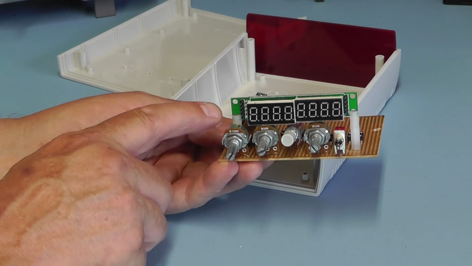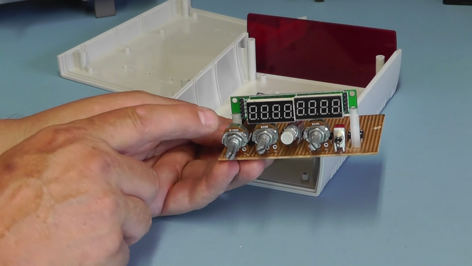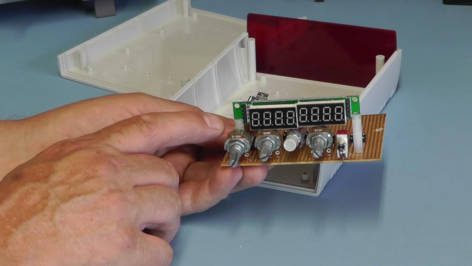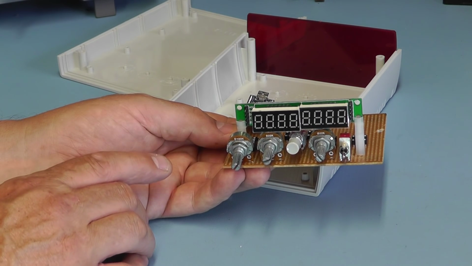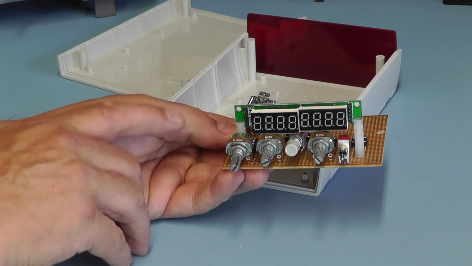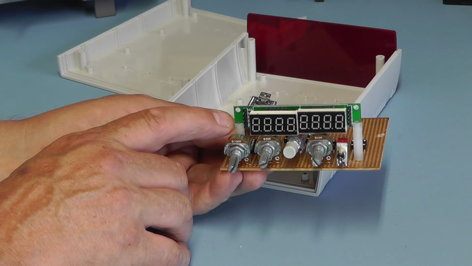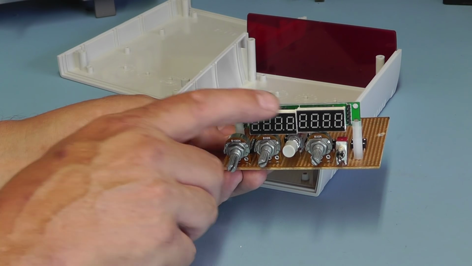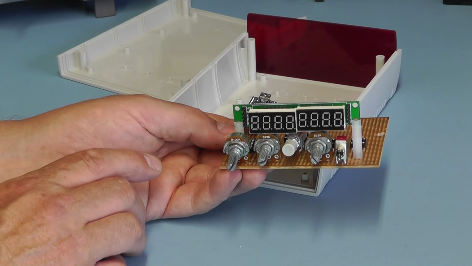So you can see now that I've spaced and positioned the display so it sits above all the controls, and it's held in place by the spacer there, which is bolted down onto the matrix board. And probably what I will do when I've positioned it all in place, finally I'll probably put a little blob of silicone or glue or something just to make sure that the display is fixed permanently in that position.